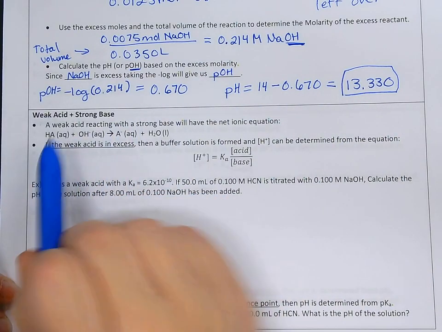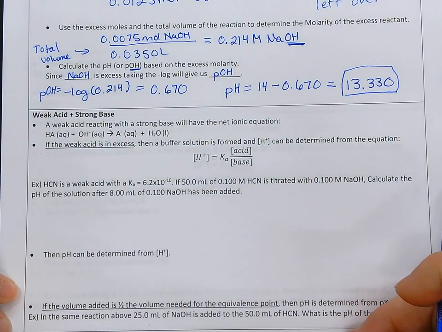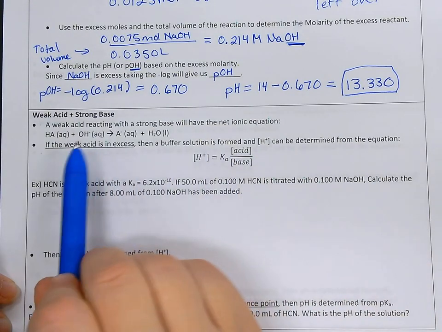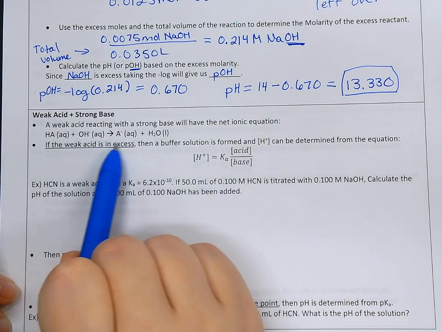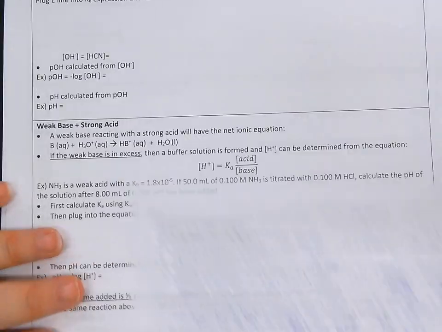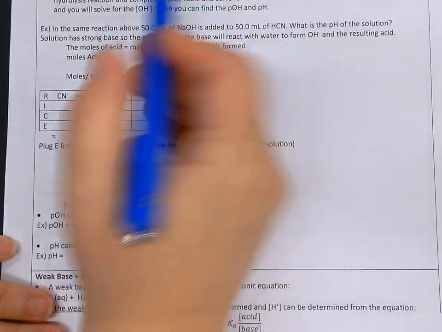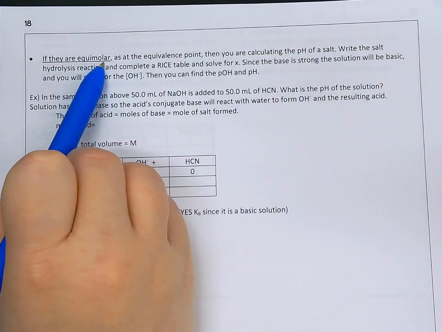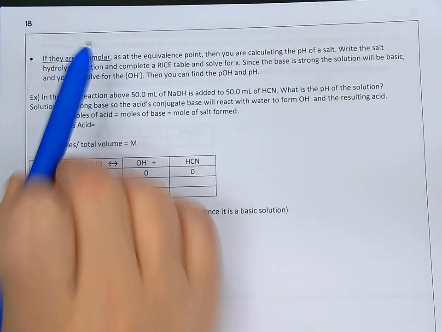There are different points where we're going to have to make different calculations. If the weak acid is in excess, we're going to look at that. We have the case where the volume of strong base added is half the volume needed for the equivalence point, and we're going to see what happens there. Looking ahead, we're going to see if they are equal molar, so what happens when they're at the equivalence point.